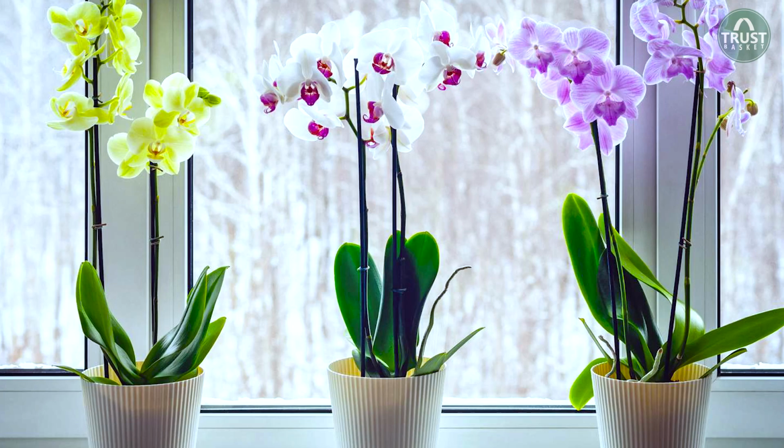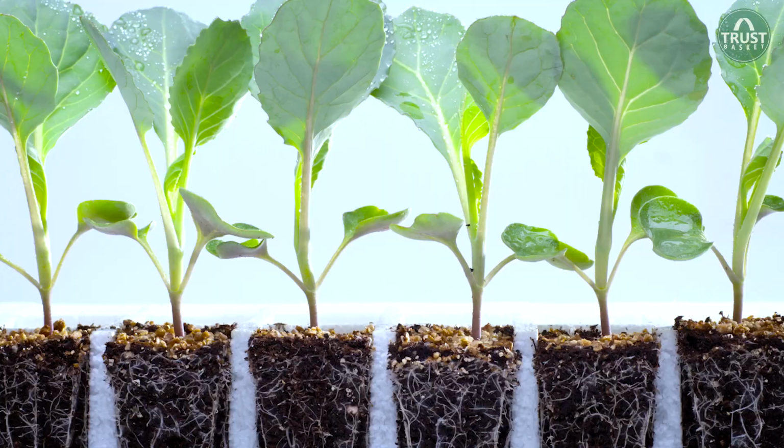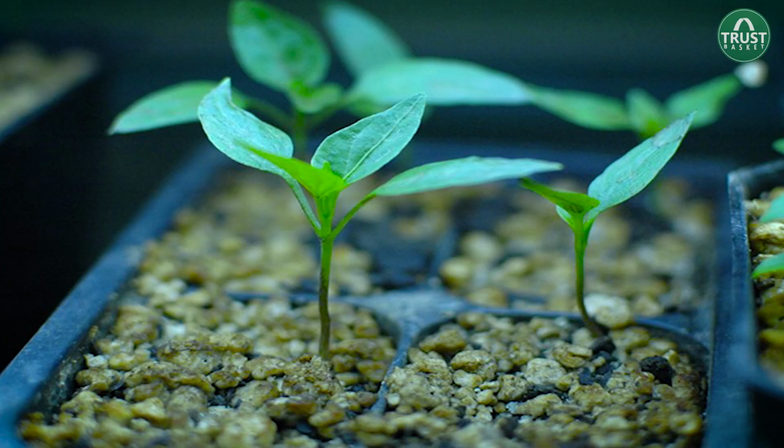Perlite is often used in potting mixes, especially for those plants that prefer well-draining conditions like succulents, cacti and orchids. Whereas vermiculite is often used in seed starting mixes and for plants that require more moisture retention, such as seedlings, cuttings and some house plants.